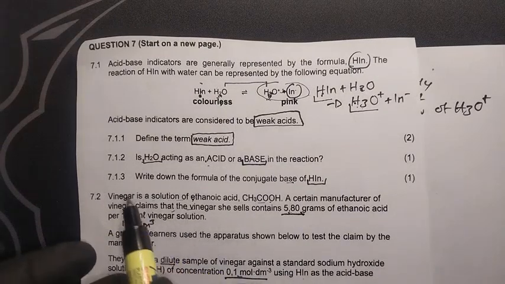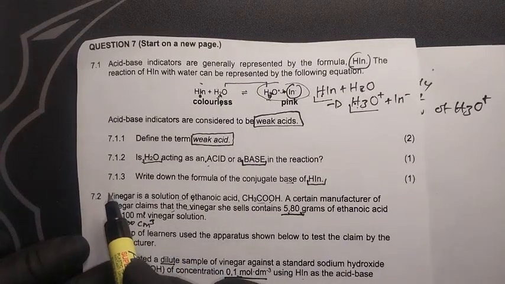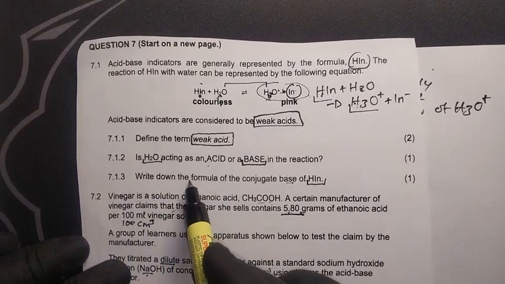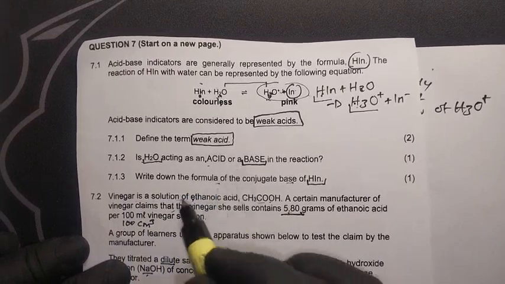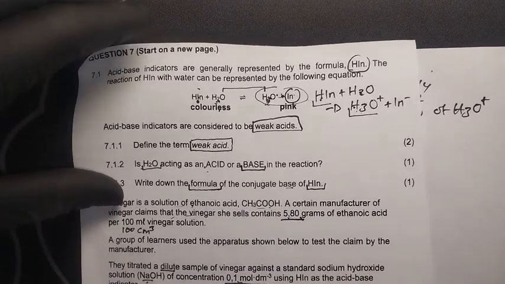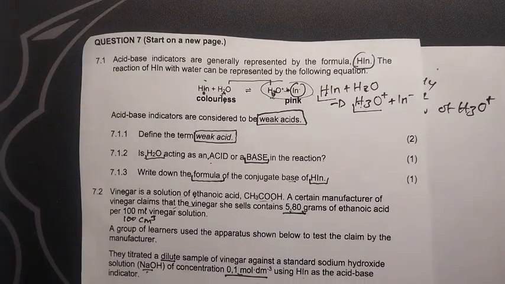Now the next question, 7.1.3. They say write down the formula, not the word, write down the formula of the conjugate base of HLn. Normally an acid, when it has donated a hydrogen ion, is going to form a base, and a base will form an acid. So when an acid donates, it forms a base.